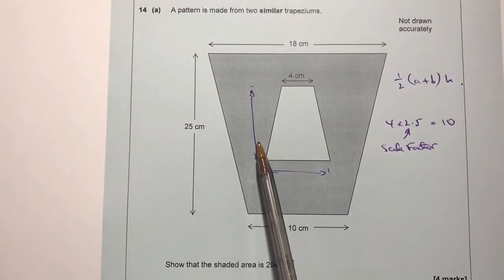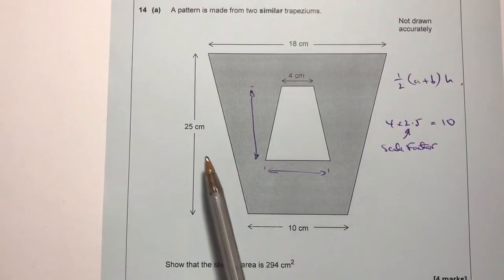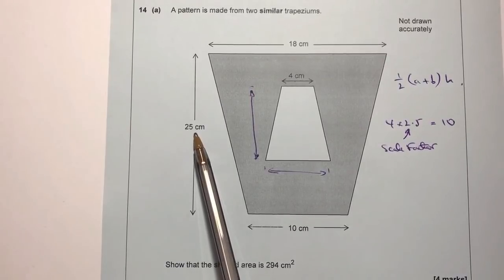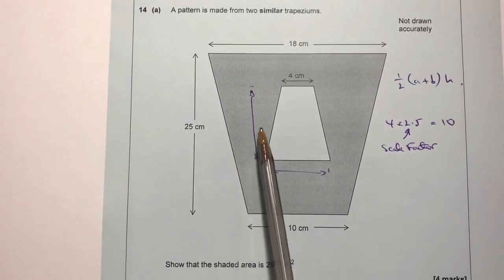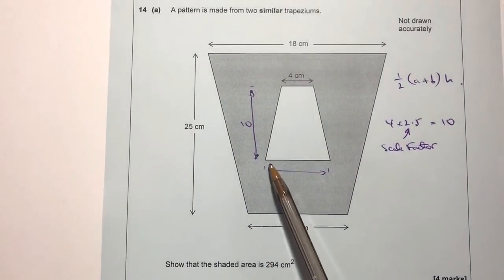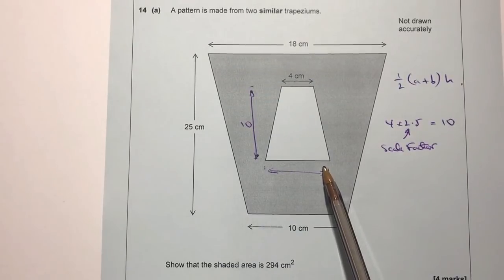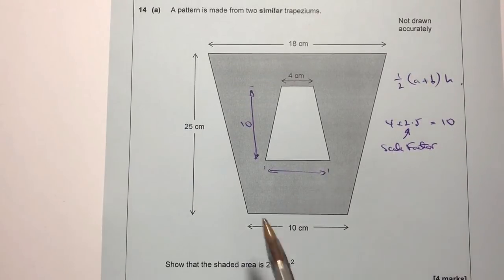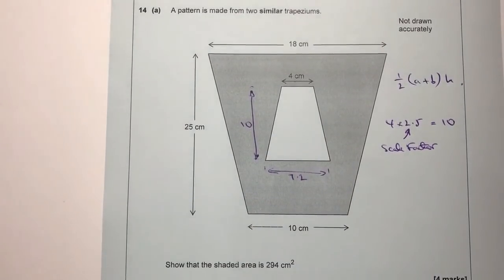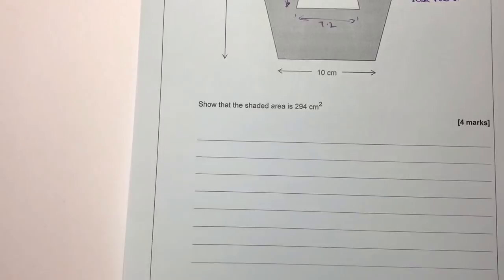So let's look at the height first. Now this time it doesn't matter which way around this is, but we've got 25 and it's a scale factor of 2.5. So if I divide 25 by 2.5, I get a value of the height of 10, okay? And then similarly with this, now this is a little bit more complex, but if you put it into a calculator you'll be able to work it out, that 18 divided by 2.5 is going to be 7.2. Okay, so now we've actually got the dimensions of both the larger trapezium and the smaller trapezium, and we can simply feed that into the formulas that we need.